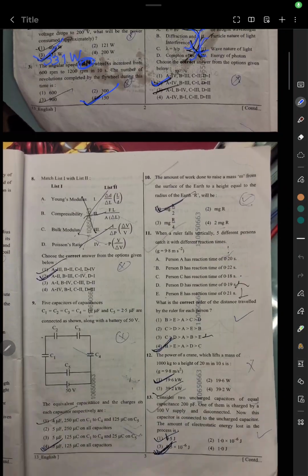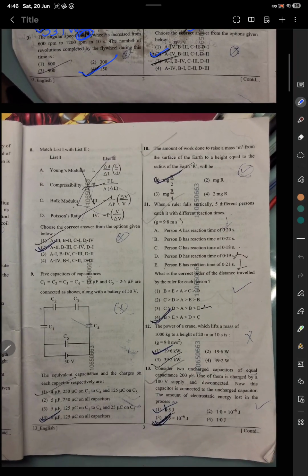Question number 8 is a match the following question, and option number 2 is correct. For A it is number 2, B is 3, C is 4, and D is 1. So this is the correct option.